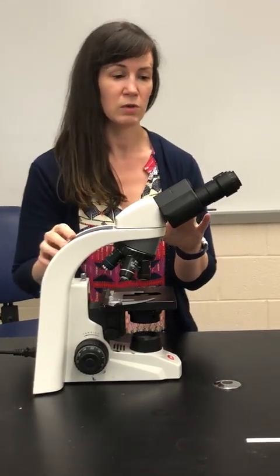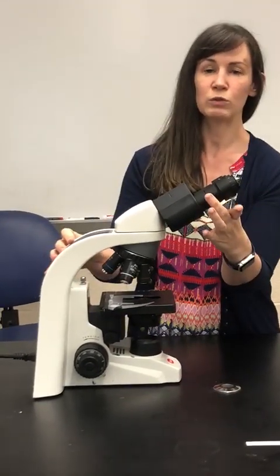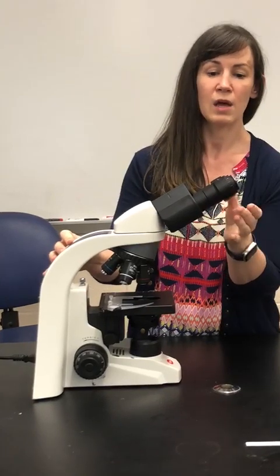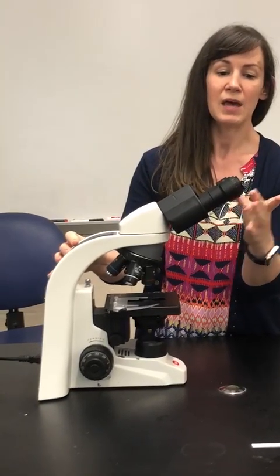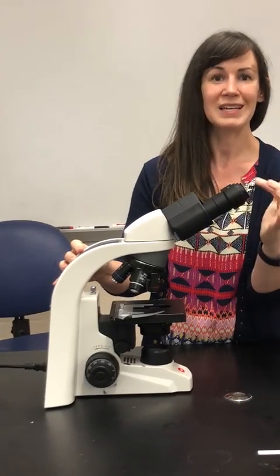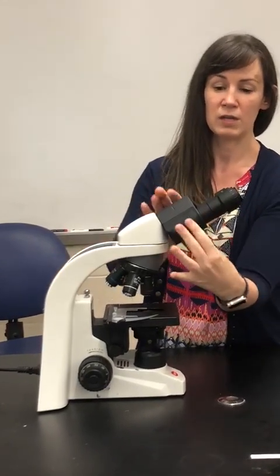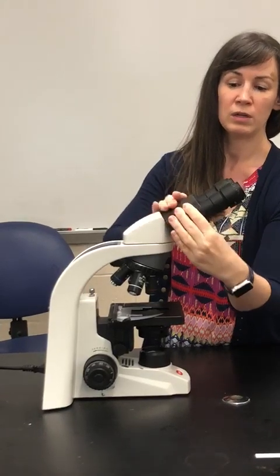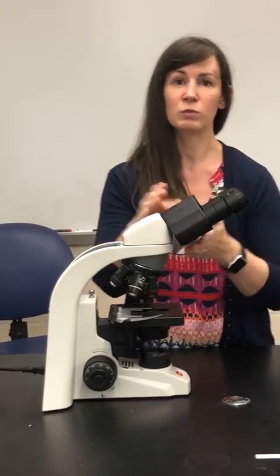We use binocular light microscopes, so they have two places for you to look through. These are called your oculars. They're also called your eyepieces. This is the first part of magnification. So there's a 10x lens in each one of these oculars, and they can be moved in different ways to try to make them more comfortable for your face.